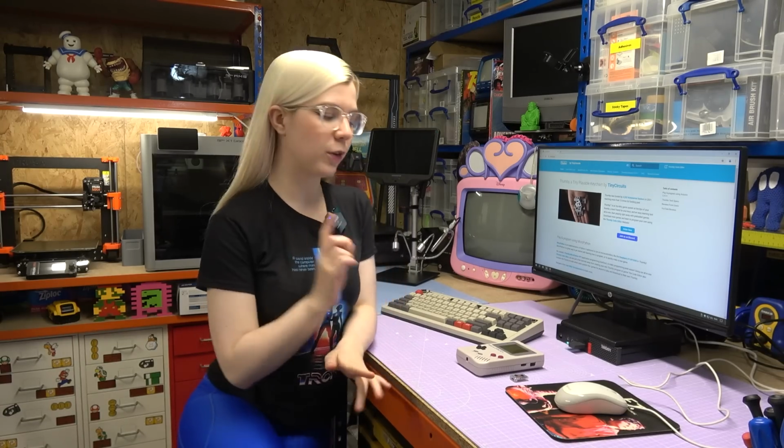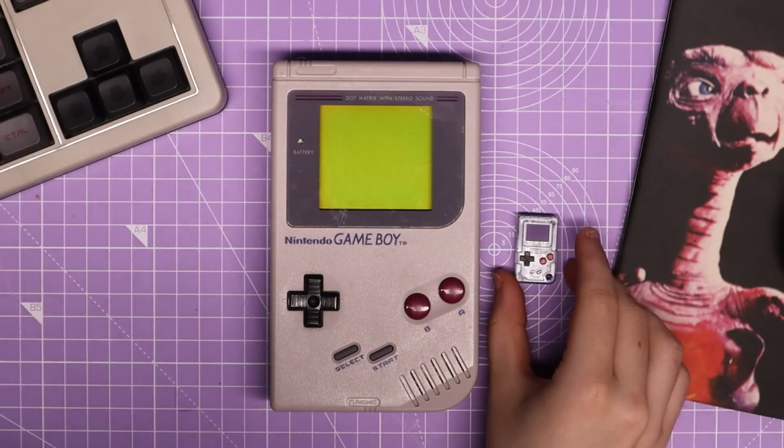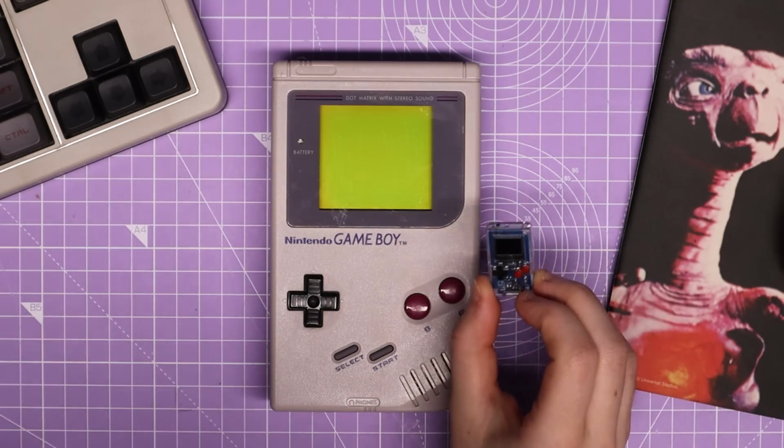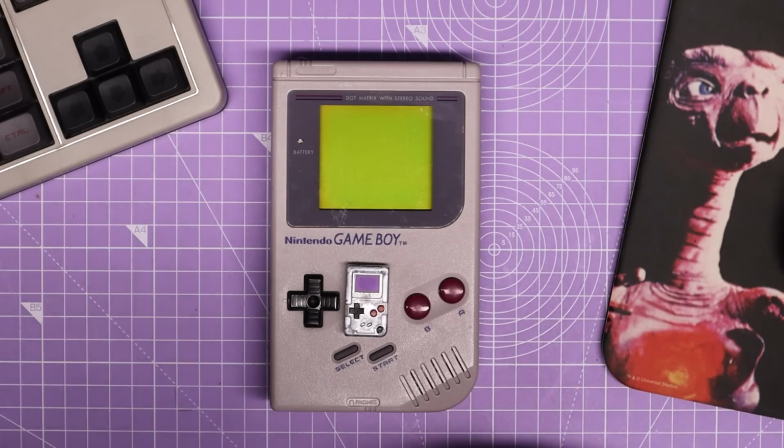Well, it's called a Thumby, and I've got it side by side here with an original Game Boy that it seems to have taken a lot of design inspiration from. But there definitely is a noticeable difference in the fact that the Thumby is a lot smaller. I mean, if I put it on here, you can see that it is only just bigger than the D-pad.